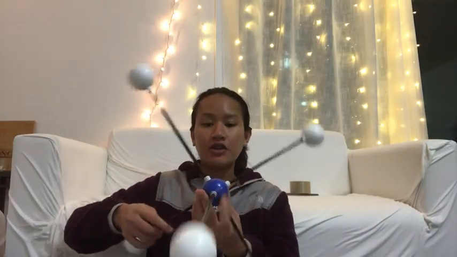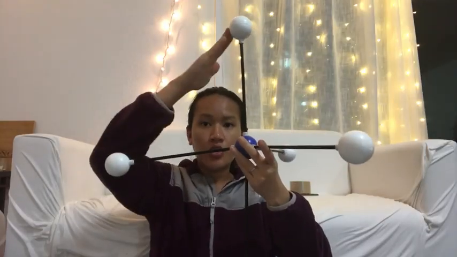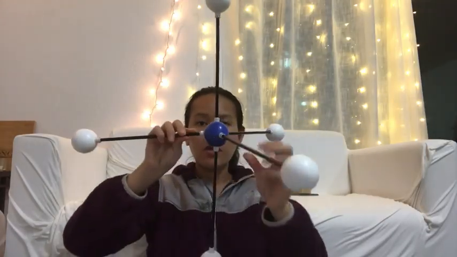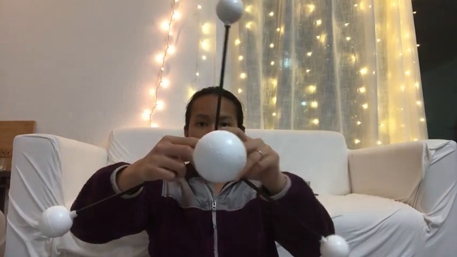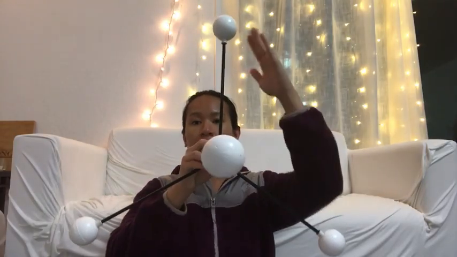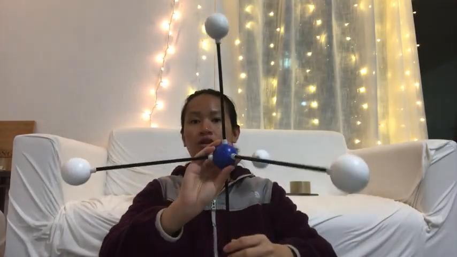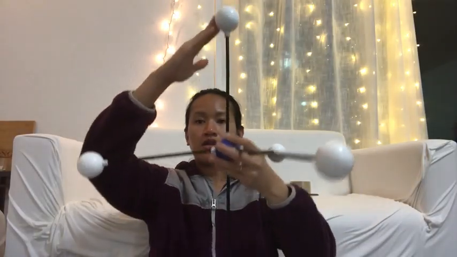Next is when you have 5 electron domains. These 5 electron domains, we call trigonal bipyramidal. Trigonal means the base is a triangle, and then it's a pyramid, top and bottom. If I tilt this, you will see that it looks like a triangle: 1, 2, and then 3 on this side.